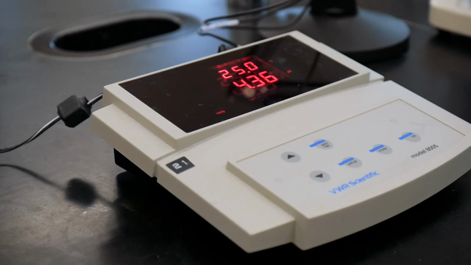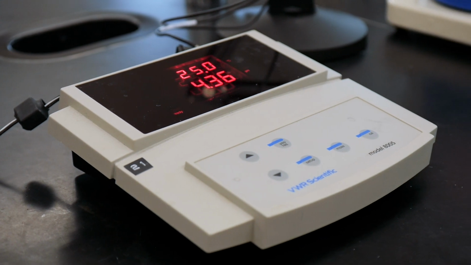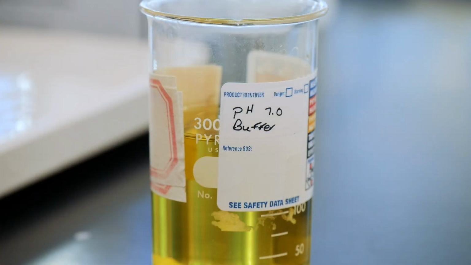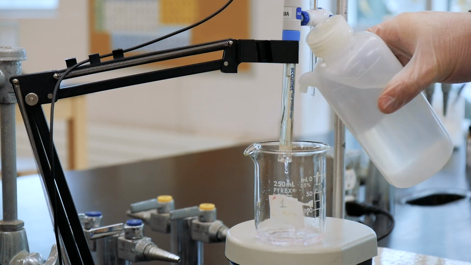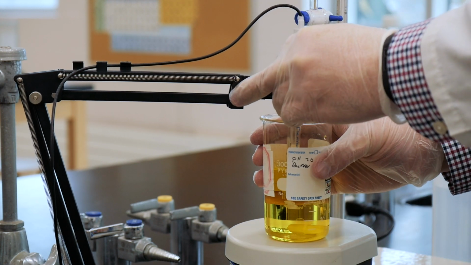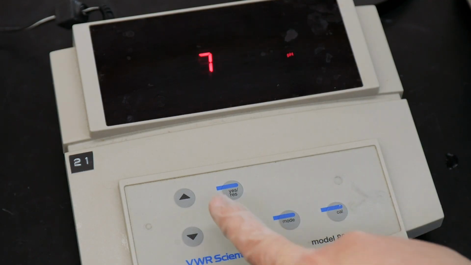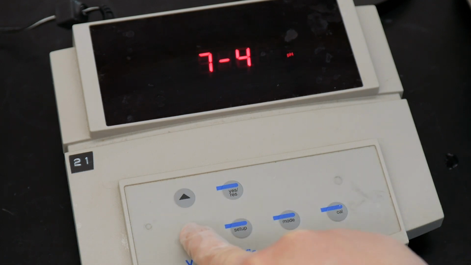Before we get started today, you'll need to calibrate the pH meter. To do that, a buffer solution that has a known pH of 7 is provided. Place the pH electrode in that buffer solution and press the Cal button followed by the up or DN buttons until the screen reads 7 pH, like so.